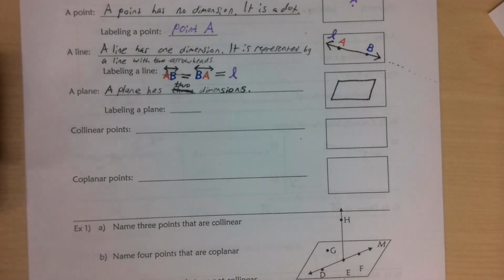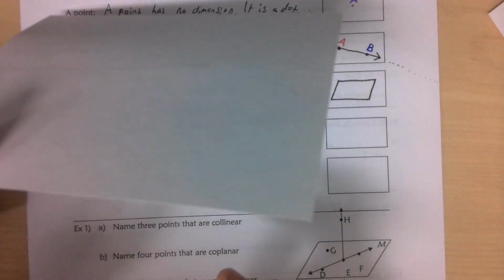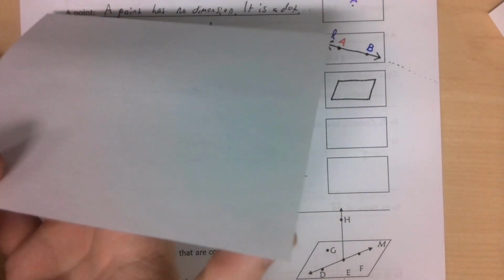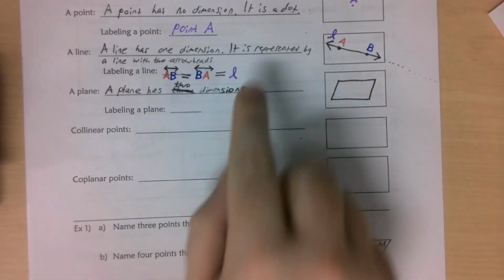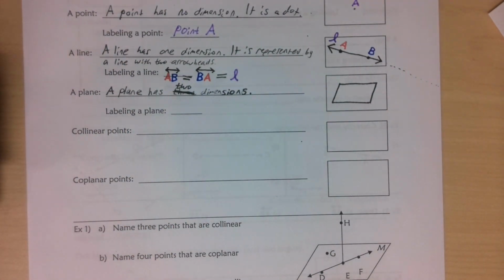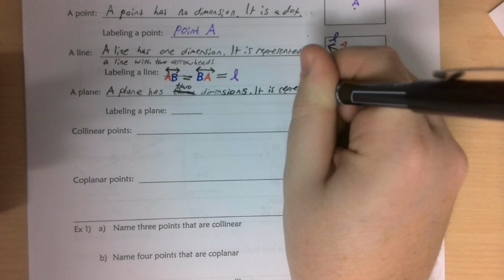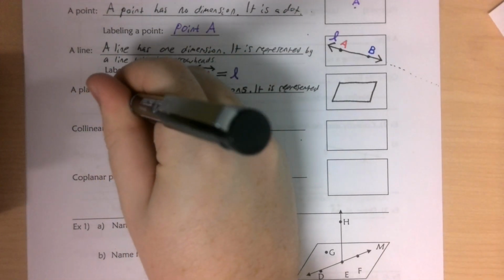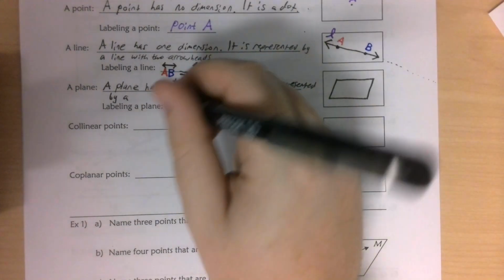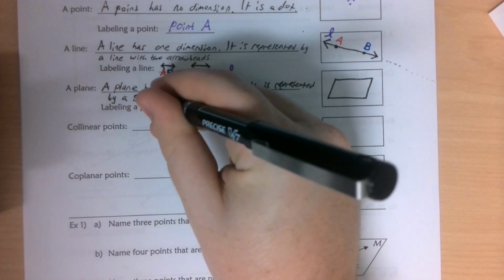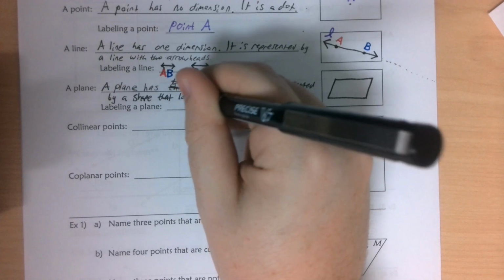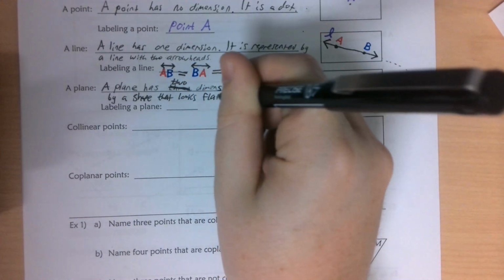Now it's going to require some visualization. Could you imagine this parallelogram as being a piece of paper that's slightly slanted like this? That is what we talk about when we see this symbolism of a plane. It's like a piece of paper that's at a certain angle. The angle itself isn't important, but what matters is that you can see that this is supposed to be a plane. It is represented by a shape that looks flat.